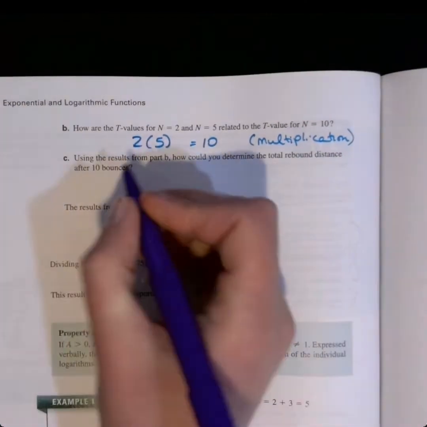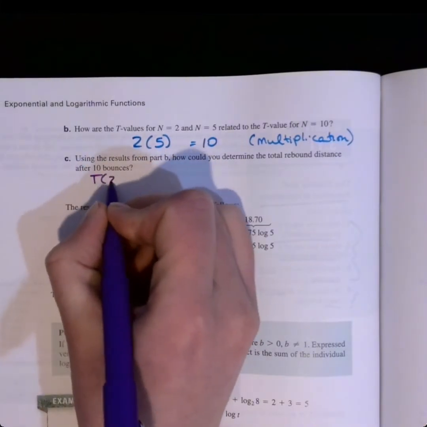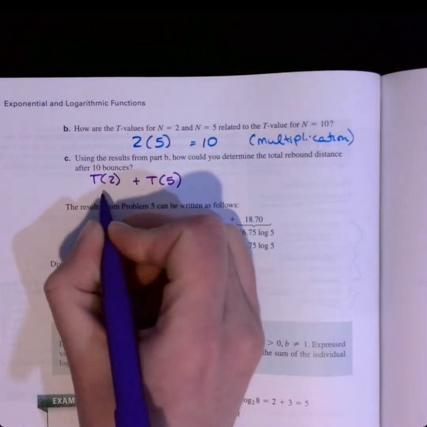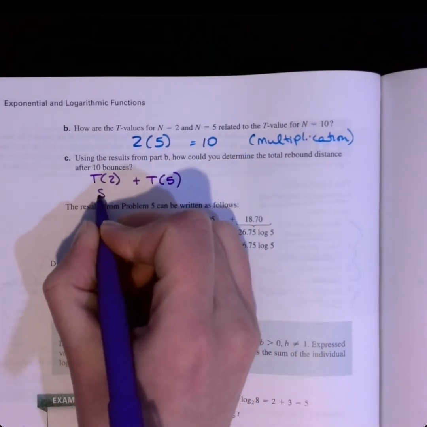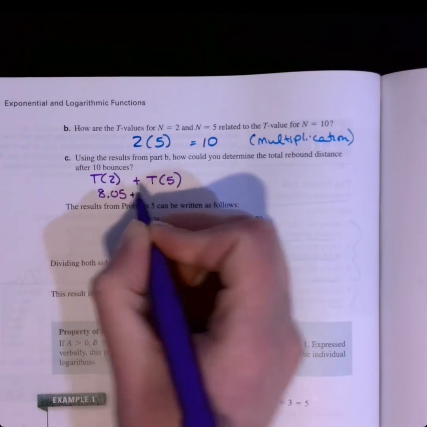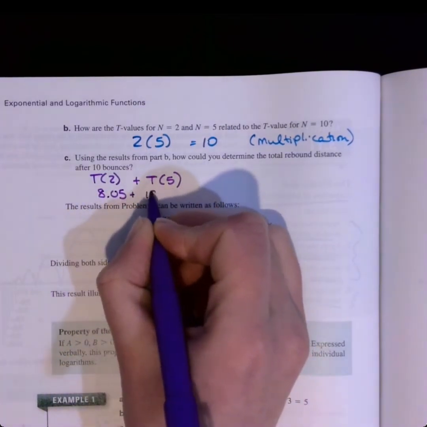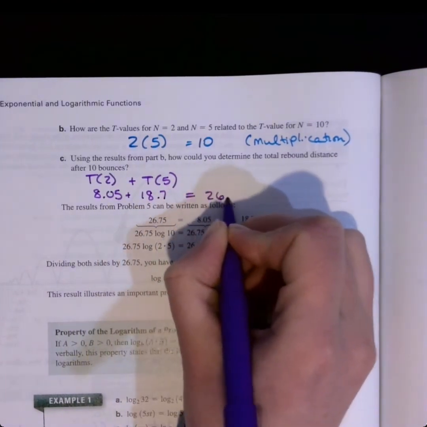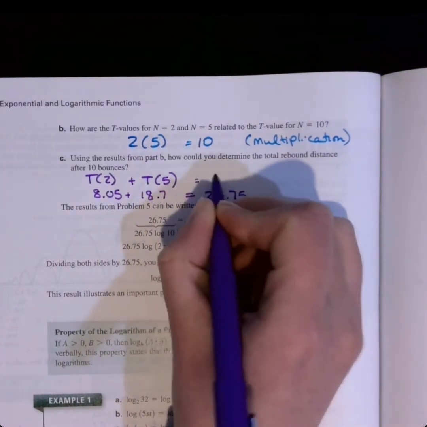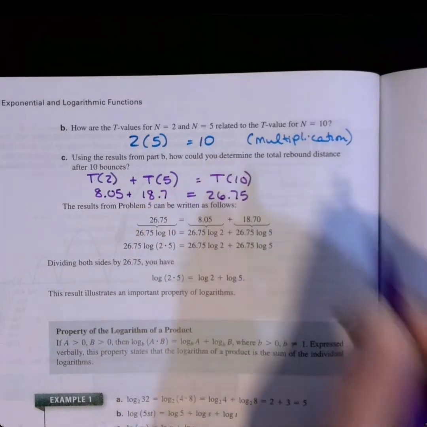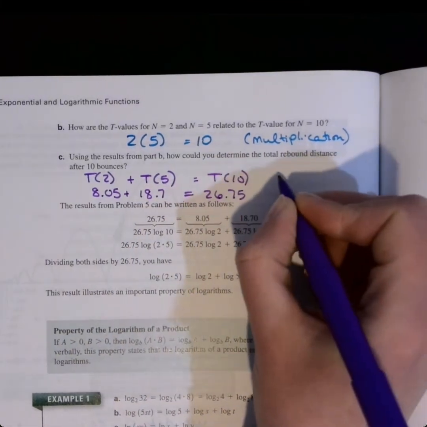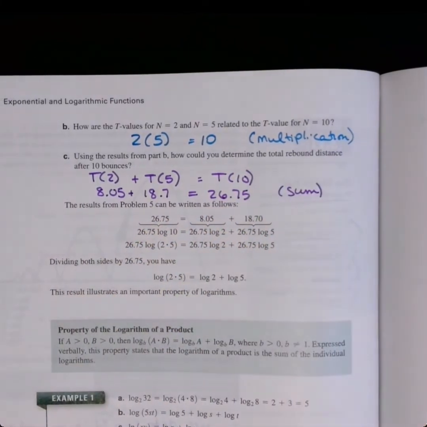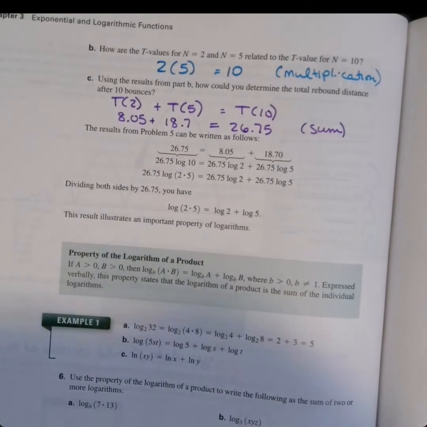So if we take t of 2 plus t of 5, that is 8.05 plus 18.7, that adds up to 26.75. That adds up to t of 10. Okay, so that's our sum. And that's what they're demonstrating down here as well.